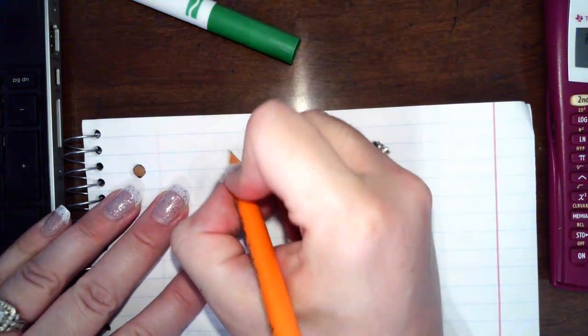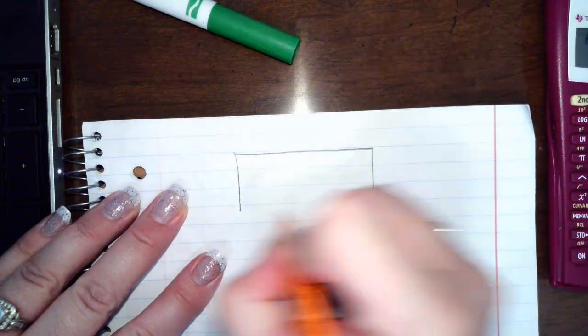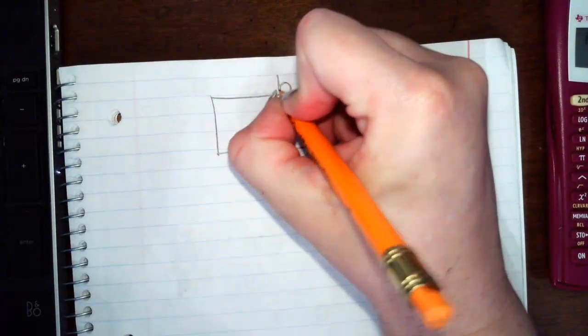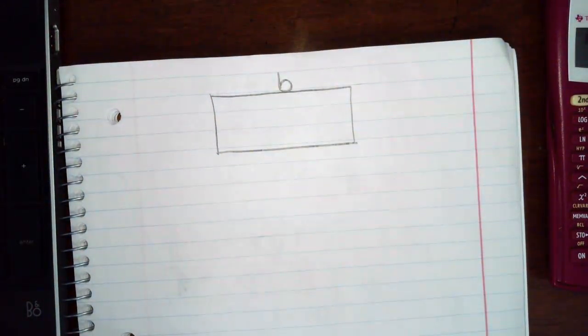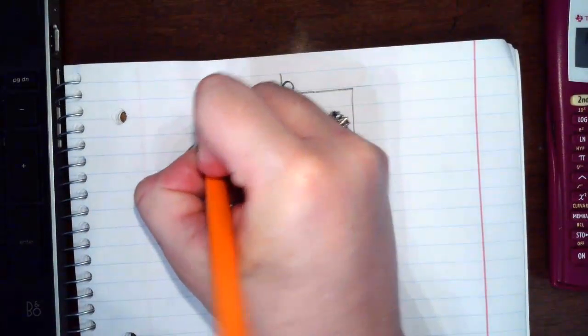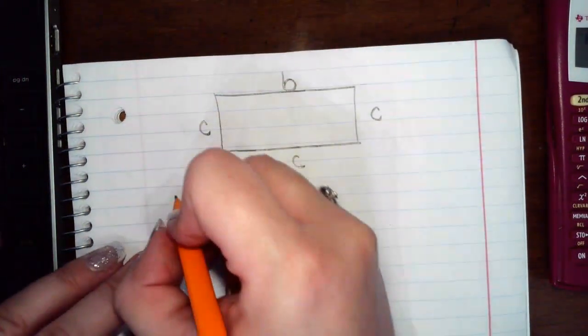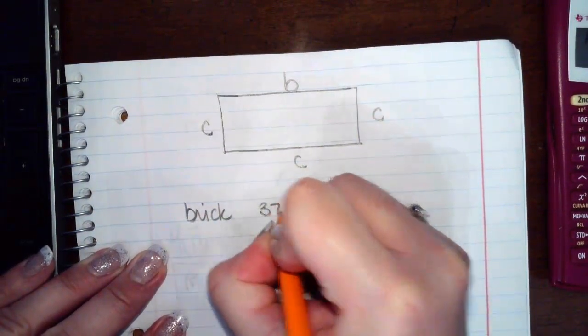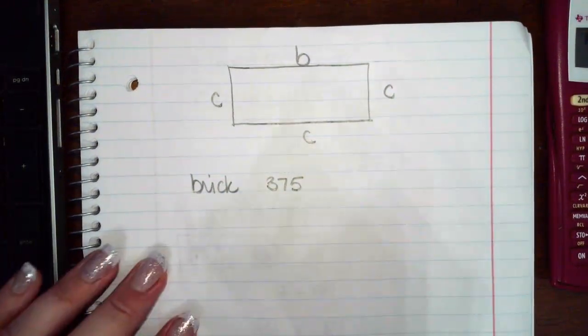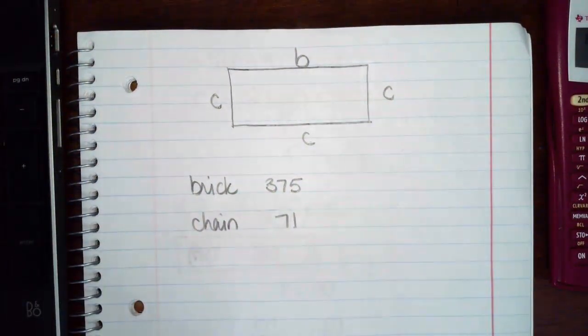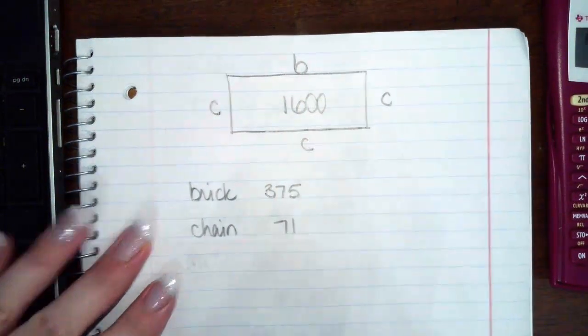So the last one that we're going to do is a zoo needs to build a rectangular enclosure that is made up of a 15-foot brick retaining wall on one side, so one side is brick, and a 10-foot chain link fence topping a 2-foot high brick wall on the other 3 sides. The brick retaining wall costs $375, and the chain link fence is about $71 a foot. What dimensions will minimize the cost to build an enclosure that holds an area of 1,600 square feet?